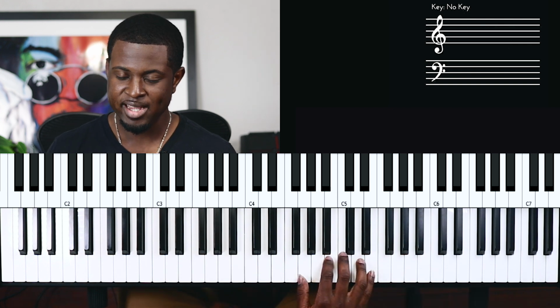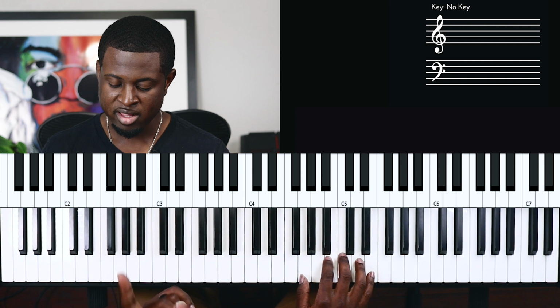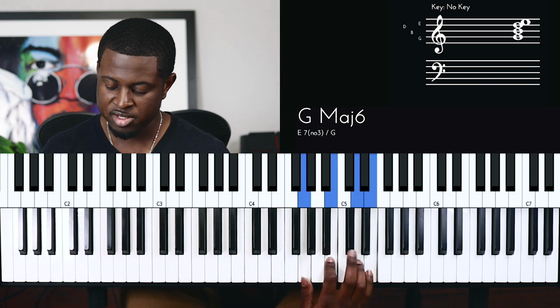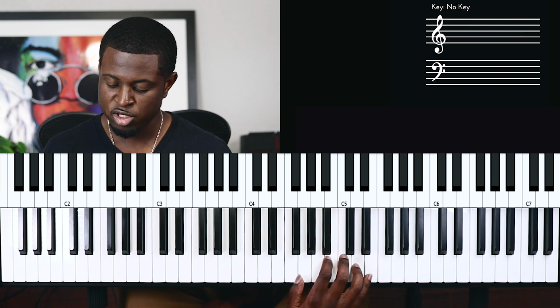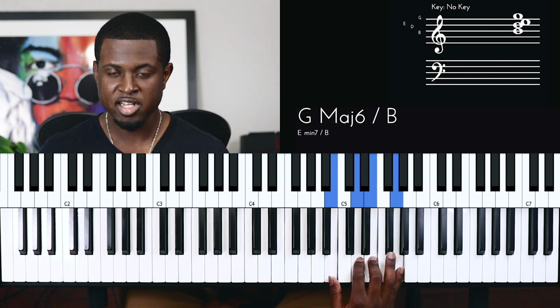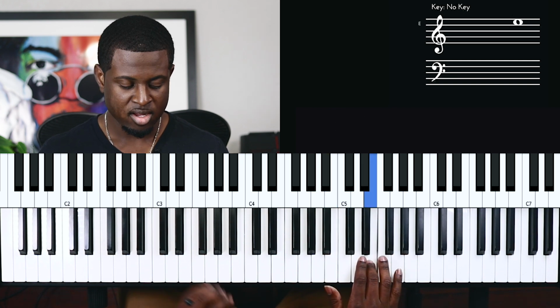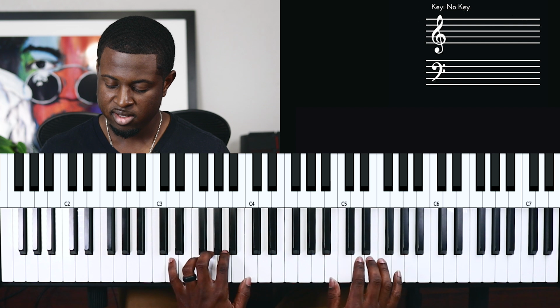We're going to play a G. We're going to play that one chord with a 6. So we have G6. We put it in first inversion. We're just moving everything up. And that tells us all our notes in the exact position. And we get something like this. All right?